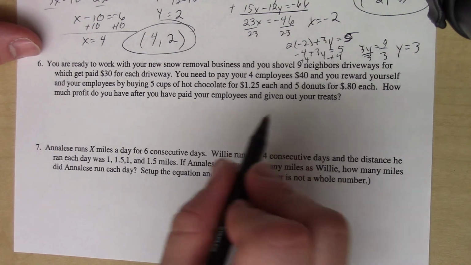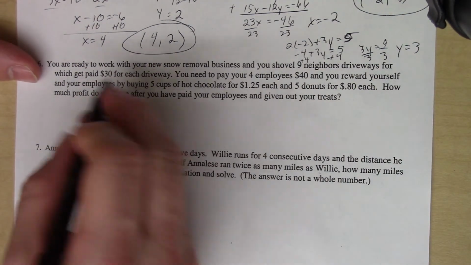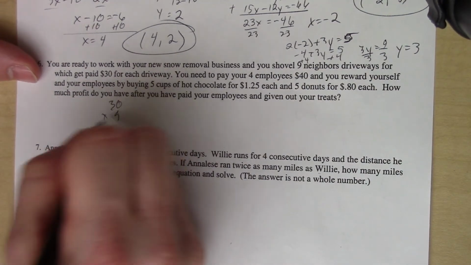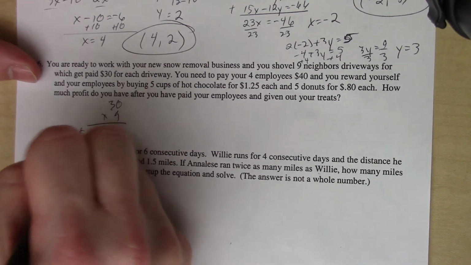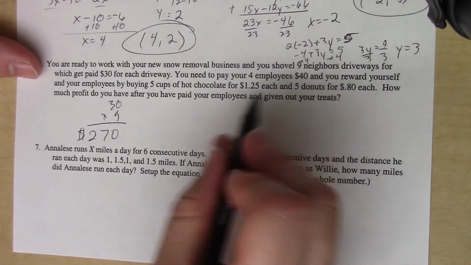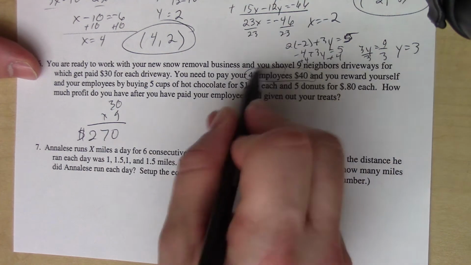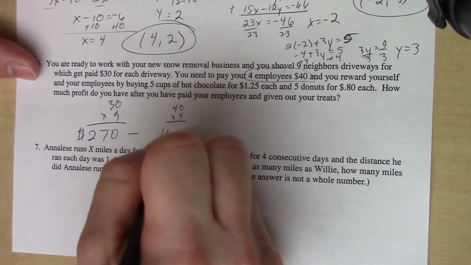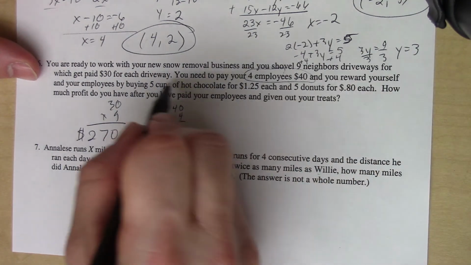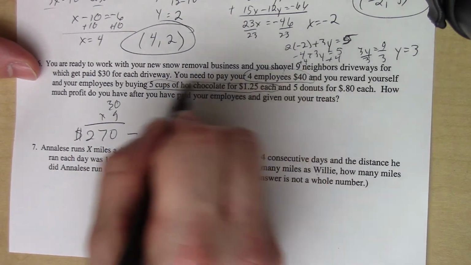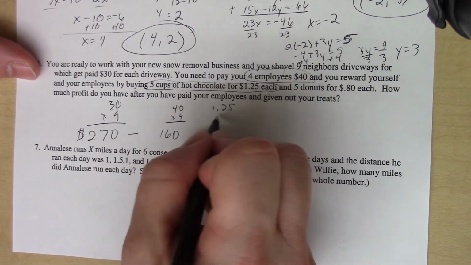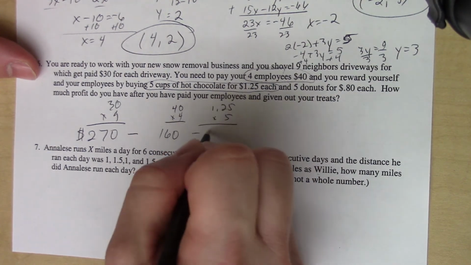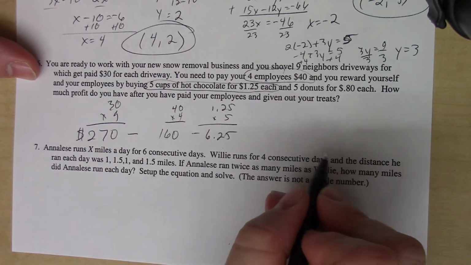Again, because we're going to see stuff like this, 9 neighbors for $30 each was 30 times 9 to find out our total, which is $270. And then to find out how much I'm going to make here, I got 4 employees that I paid $40, so I'm going to subtract 40 times 4, which is 160. I'm also buying some hot chocolate for y'all. 5 times 1.25 is another 6.25 we're going to take away. Okay?